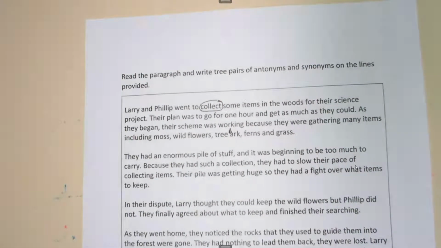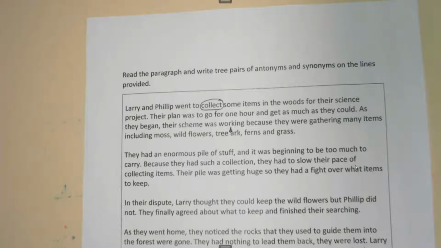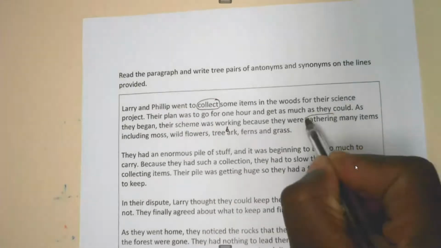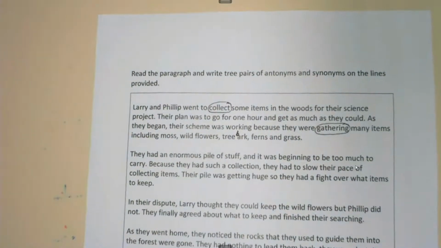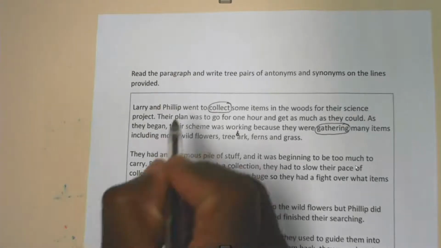We have collect. Now the synonym of collect is gathering. Now we have to look for gathering. Here it is. We have collect and gathering. Collect and gathering, these are two words that are similar in meaning, which means they mean the same thing. Now remember that I asked you to circle 3 pairs of synonyms. Now the first pair is that one. It's gathering and collect.